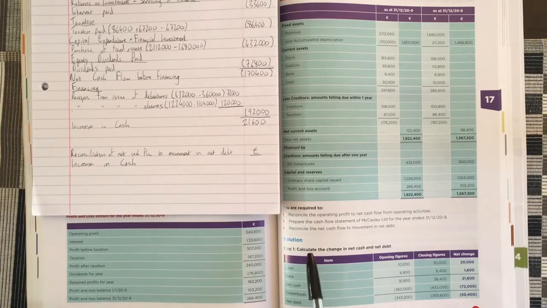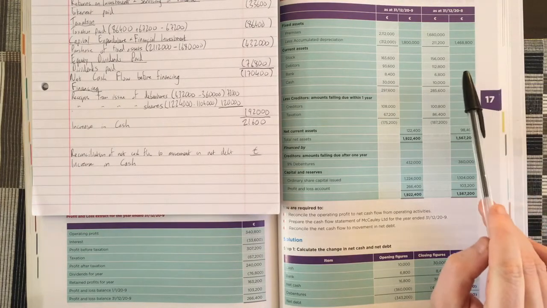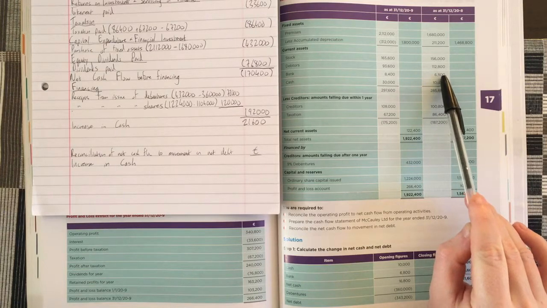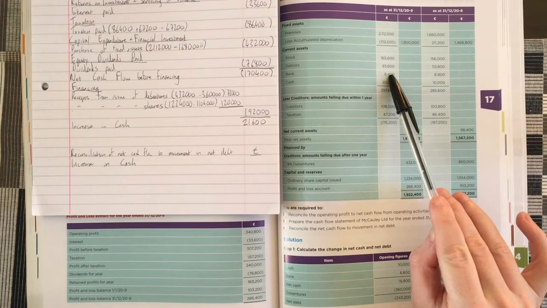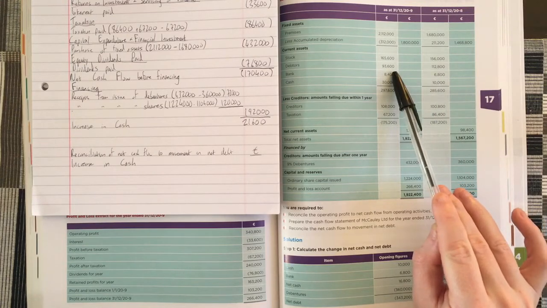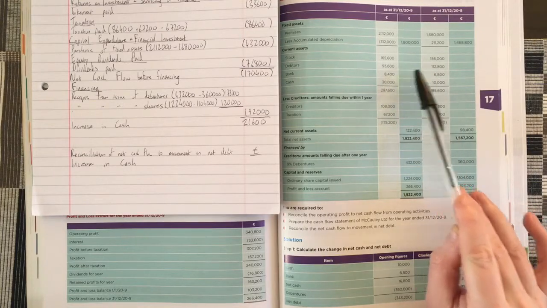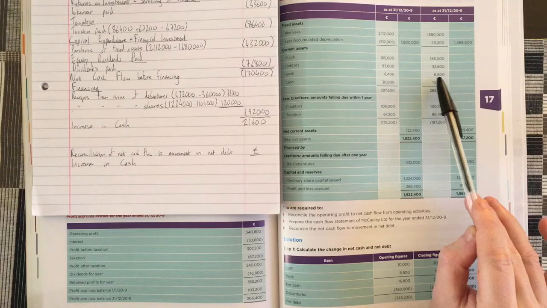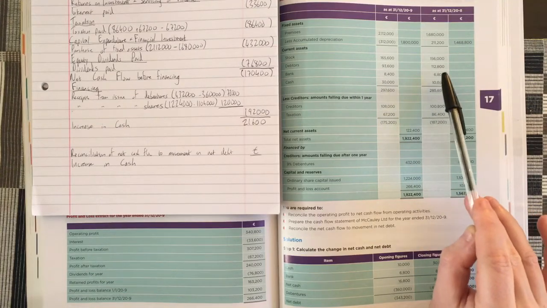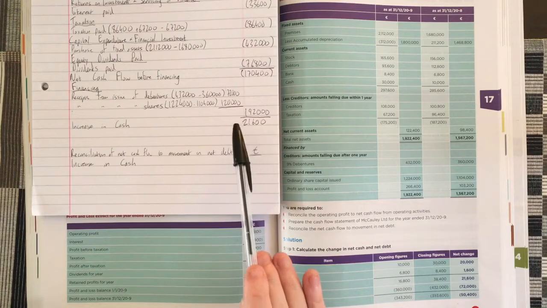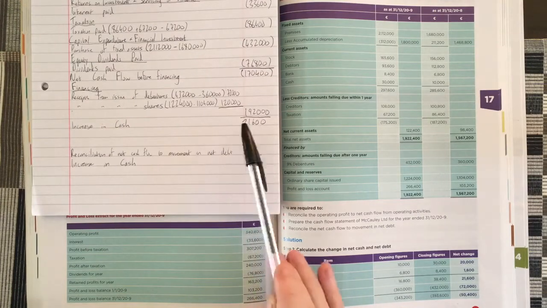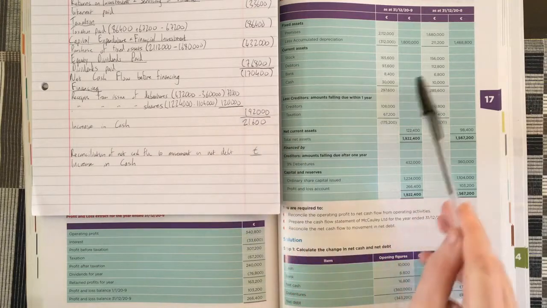All right, so just finishing off this example, I'm doing this third part here, reconcile the net cash flow to movement in net debt. If you look at the bank here, it was 6,800 last year, 8,400 this year. That's an increase of 1,600. Cash has gone from 10 grand to 30 grand, an increase of 20,000. So that's an increase in cash and bank on the balance sheet of 21,600. And if we look at our answer, our increase in cash from the cash flow is 21,600. So we should be able to see this number on the balance sheet.